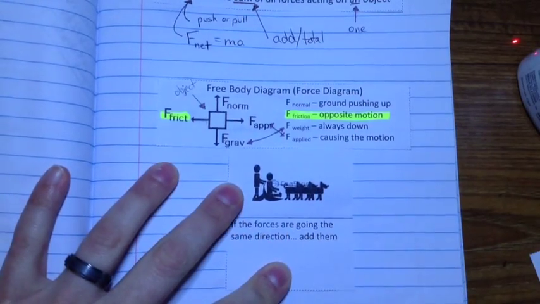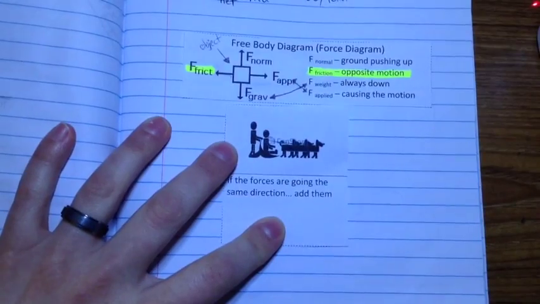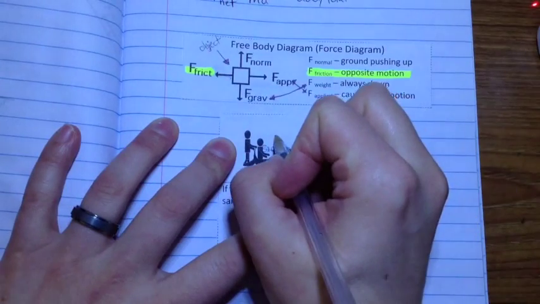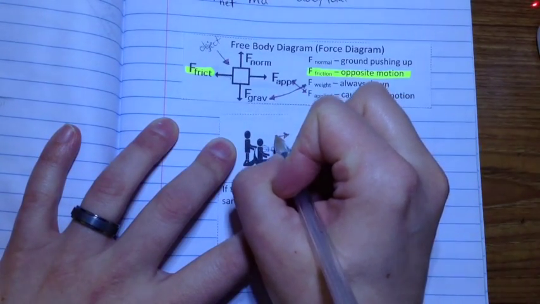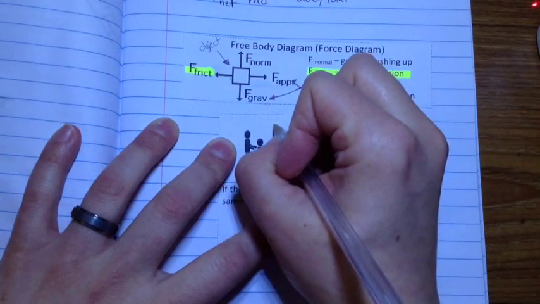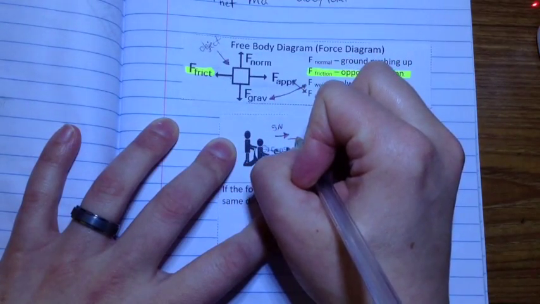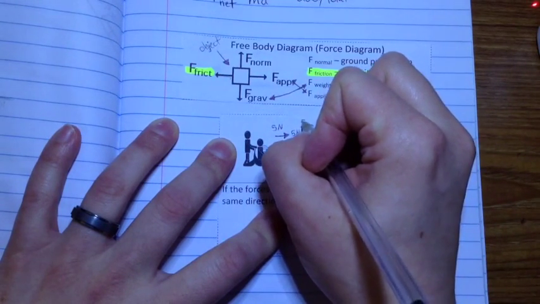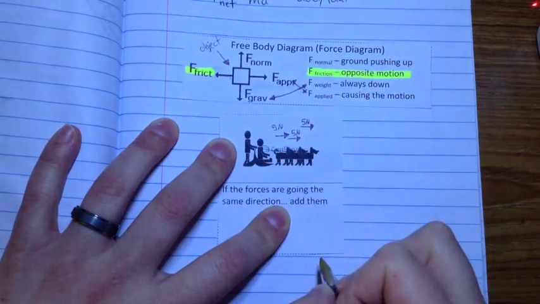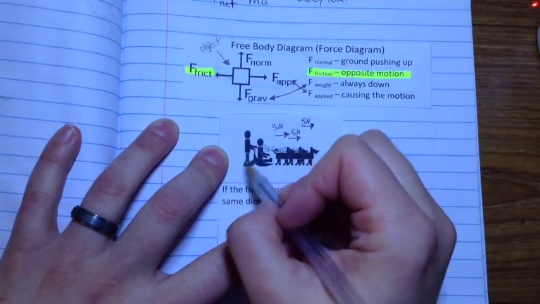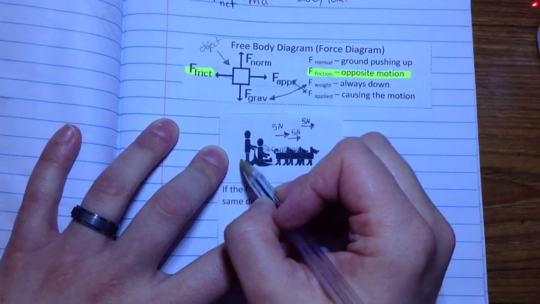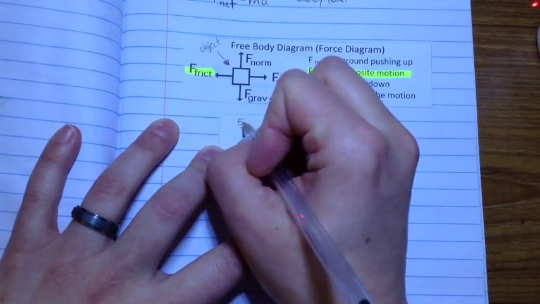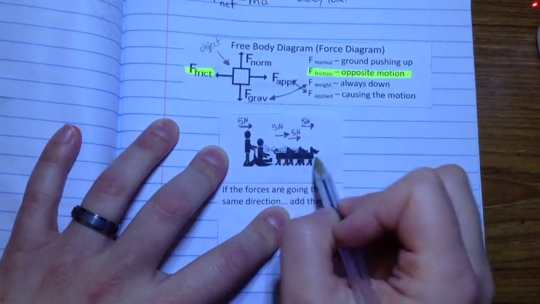Okay, so if forces are going in the same direction, we add them. So we've got 3 dogs here. Each dog is pulling the sled forward with 5 newtons of force. Okay? So we have 5 newtons of force by each dog pulling the sled forward. All right, now if you notice the guy that's running the team here in the back, his foot's sticking out there, he actually pushes as well. And we're going to say he also pushes with 5 newtons of force.